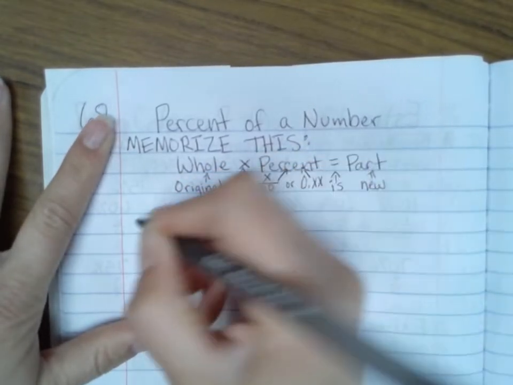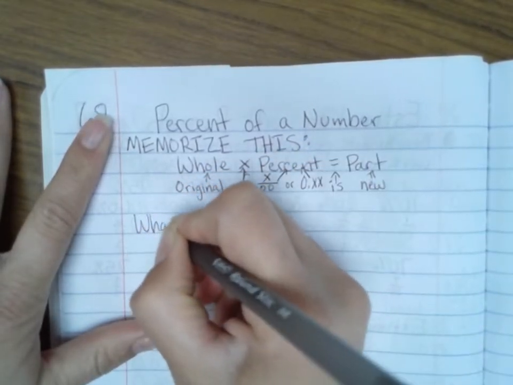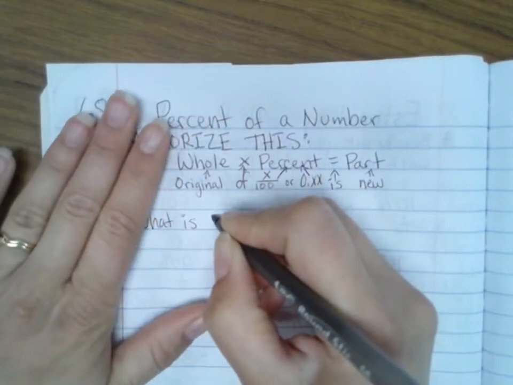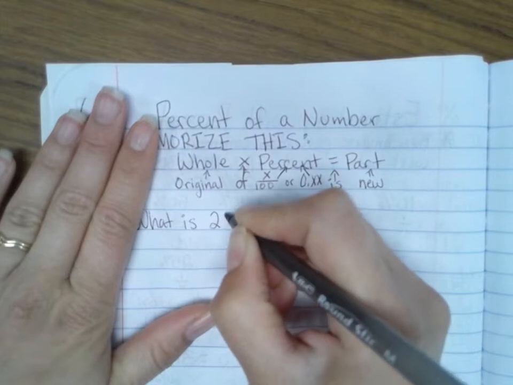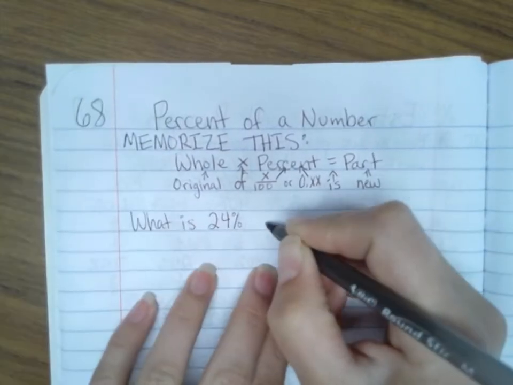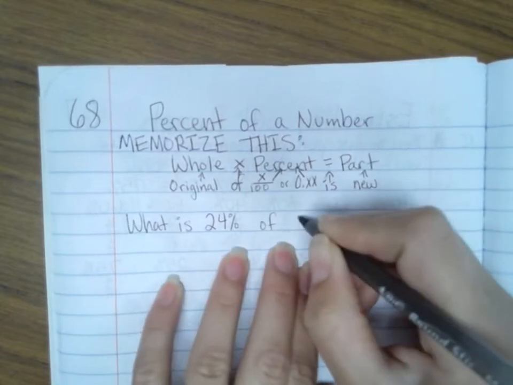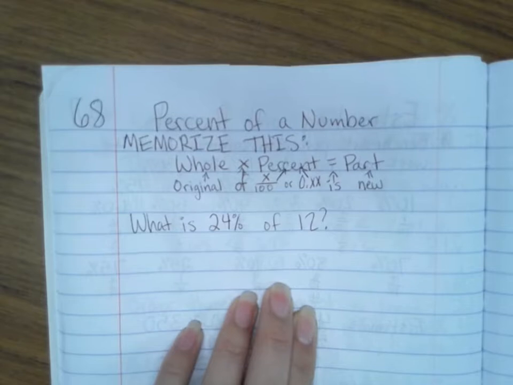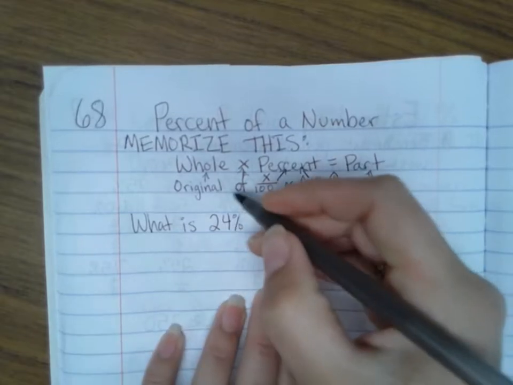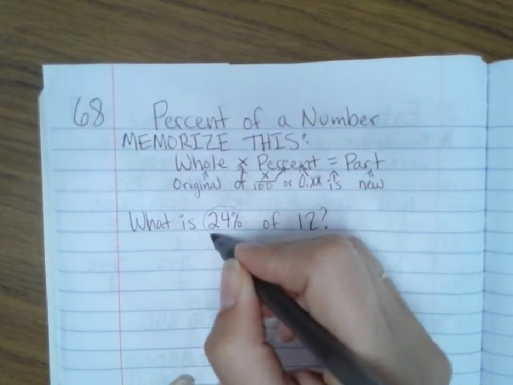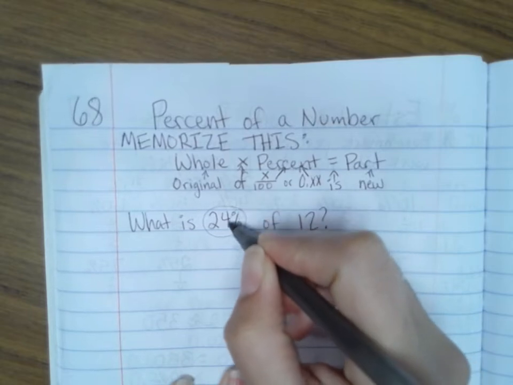You'll get questions like, what is 24% of 12? Okay, now let's identify the parts that we know here. I want you to circle and identify what they are. Right here is my percent.